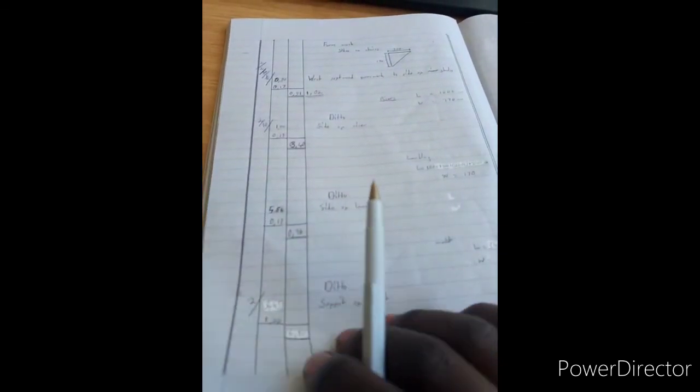Then we move on to the soffit of the waist, or the underside of the waist. That will be 3.45 by 1 by 2, which gives 6.90. So that's for the waist. The soffit will be the underside, if you recall what I said on the takeoff list when I was explaining it. So the soffit is basically the base of the staircase.